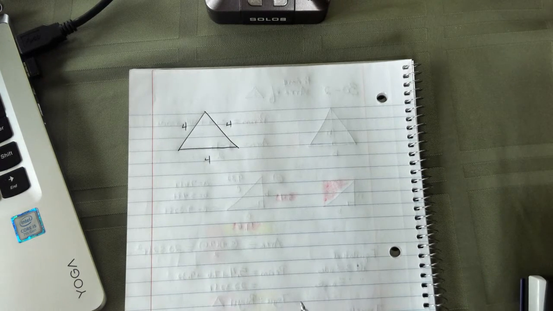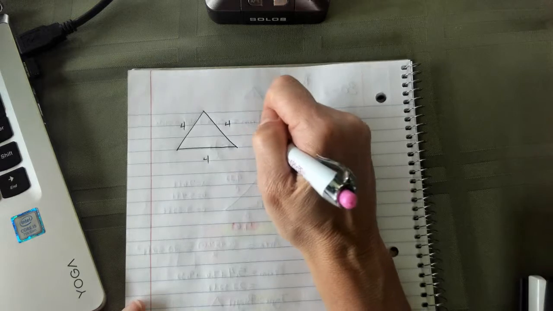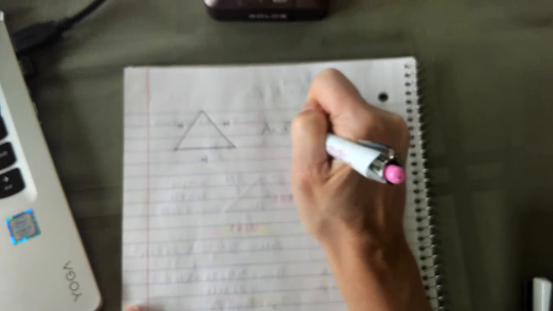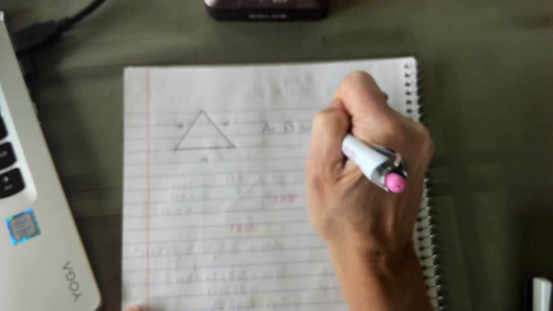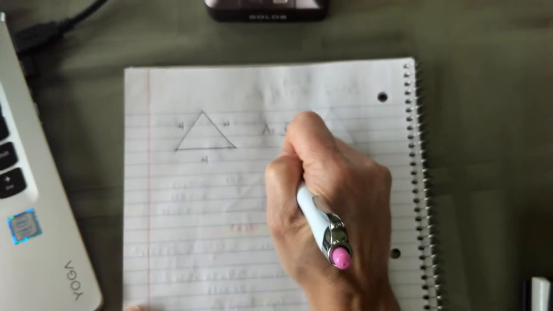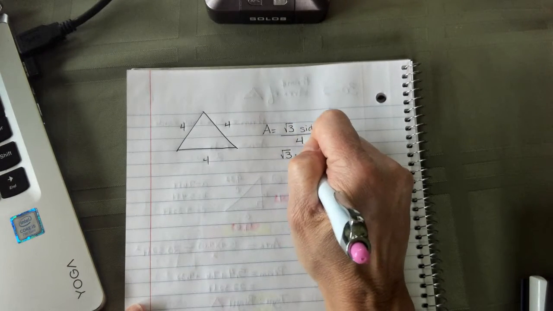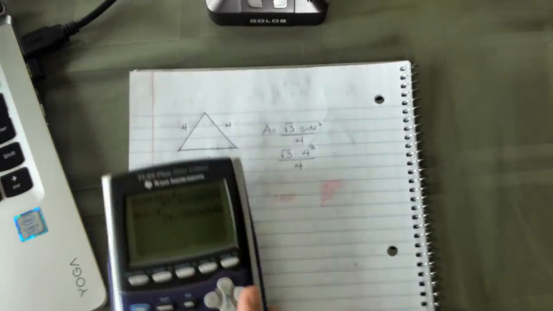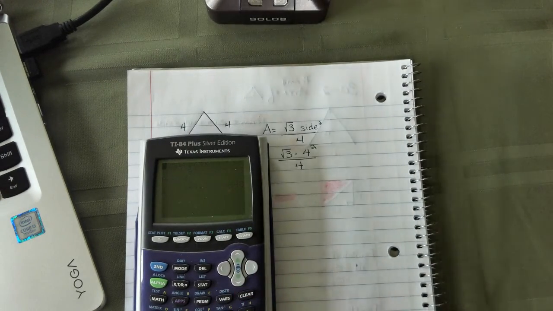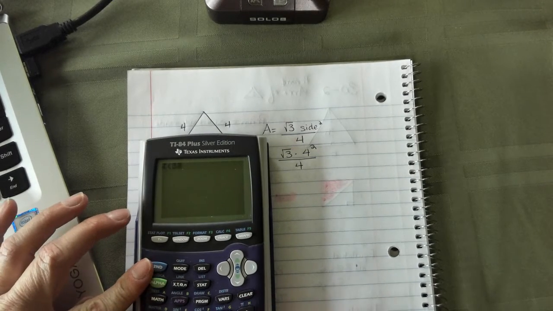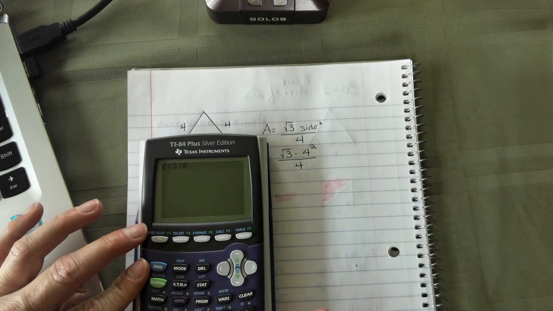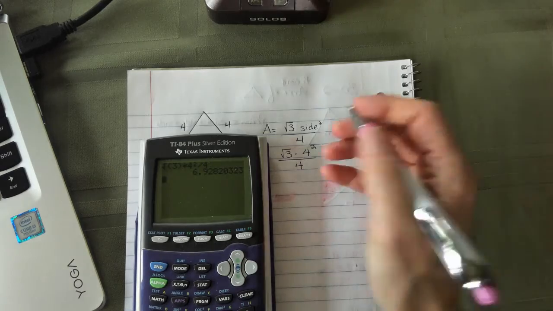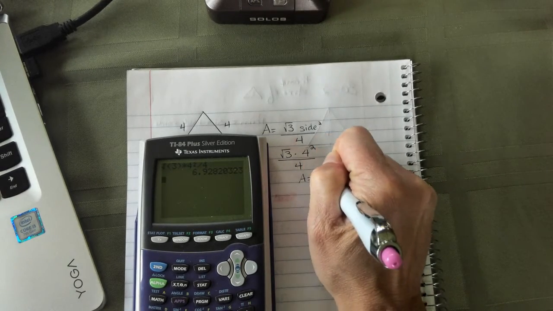I'm not going to worry about the perimeter. You know how to do that. Let's talk about the area. So the area is the square root of 3 times a side squared, all divided by 4. So I'm going to have my square root of 3 times my side, which is 4 squared, all divided by 4. I'm literally going to turn on my calculator. You can type this different ways as long as you close your square root correctly. So I'm going to do my root 3, close the root, times 4 squared divided by 4. Boom. We're looking at an area of about 6.9.